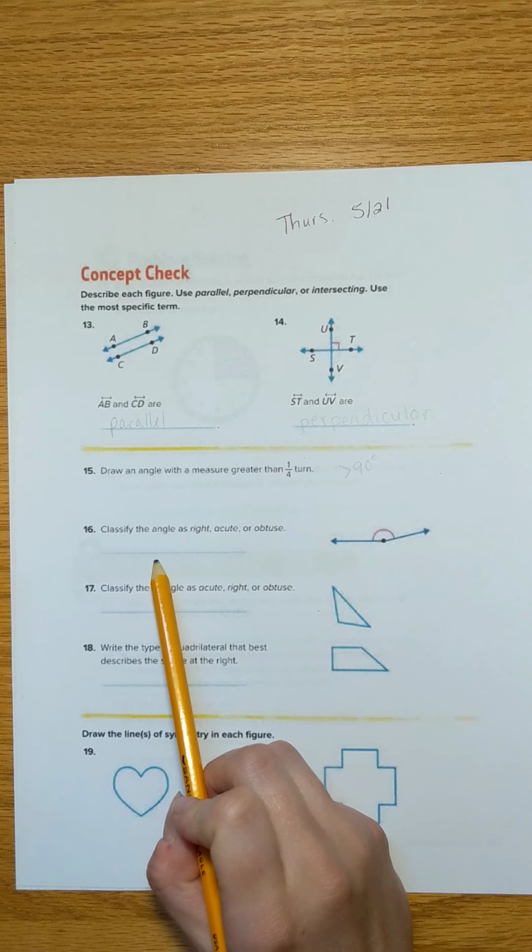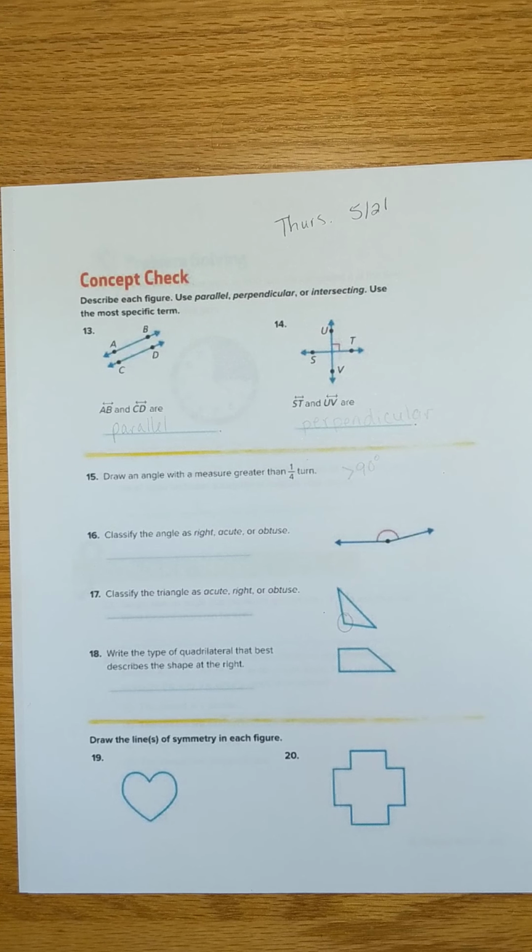Number 17, classify the triangle as acute, right, or obtuse. So here's a hint. Look at this angle here. Whatever type of angle this is going to be your type of triangle. So is that angle acute, right, or obtuse?